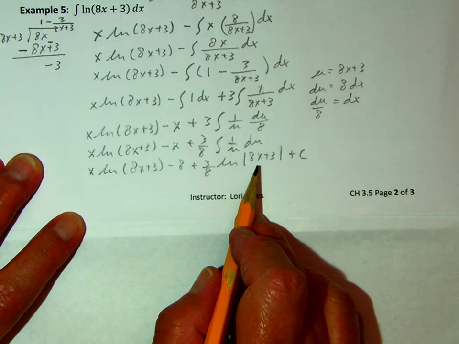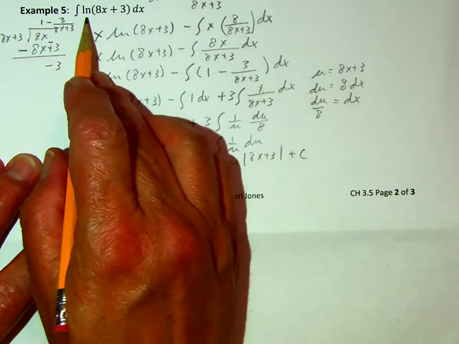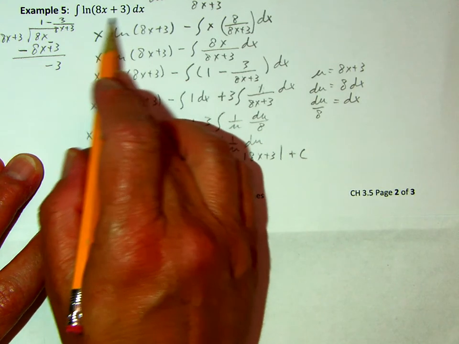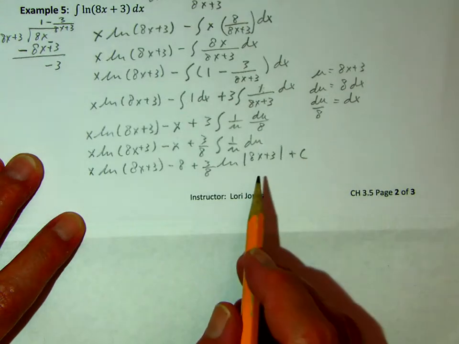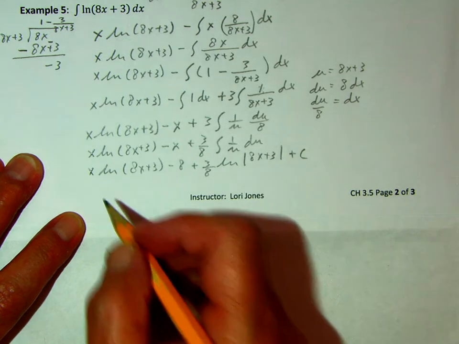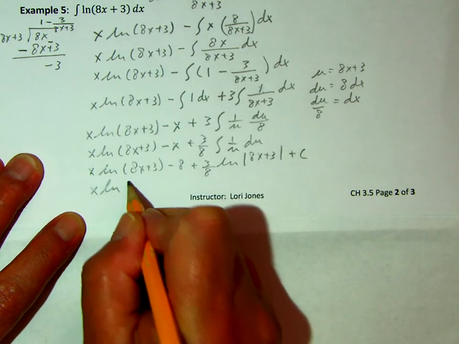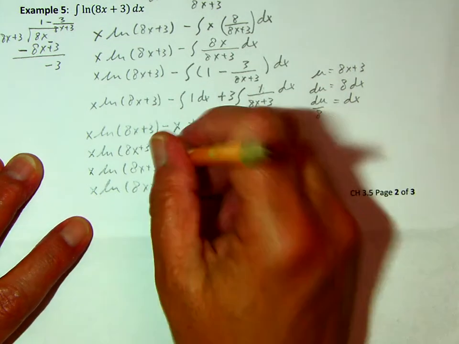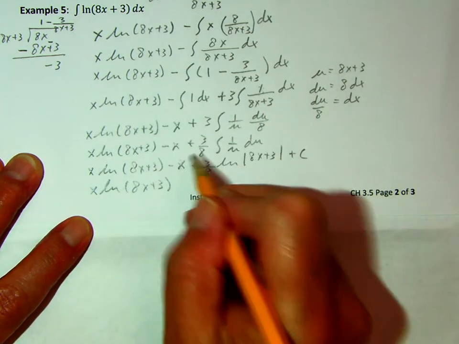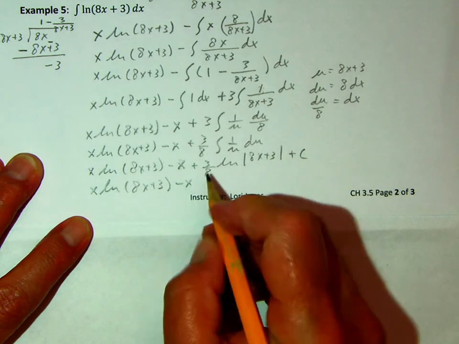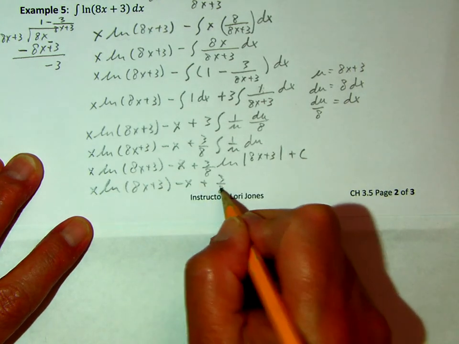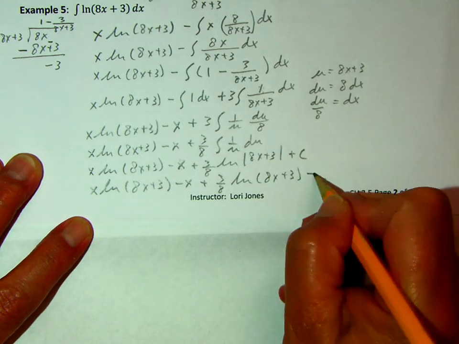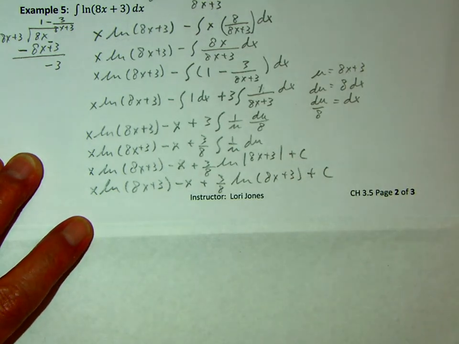Now notice at the very beginning of the problem we were given the natural log of 8x plus 3. So it was already assumed that this was a positive value. So at that point, that's why we are allowed to write this as x natural log of 8x plus 3. We're already using this expression. Minus x plus 3/8 natural log of 8x plus 3, again, plus c. And we're done.